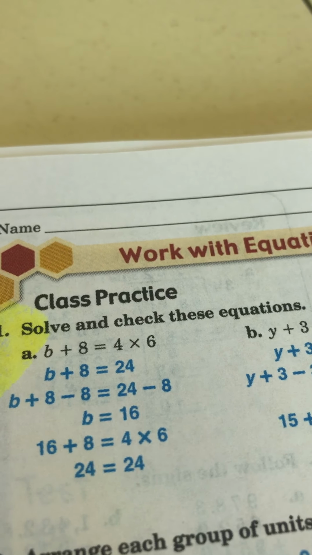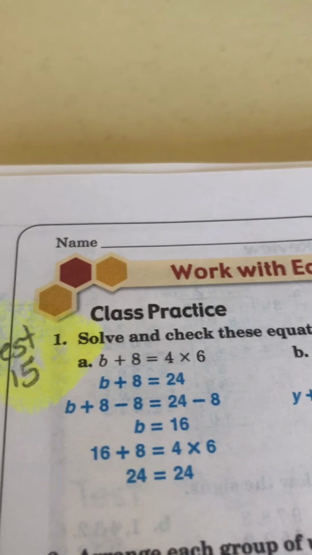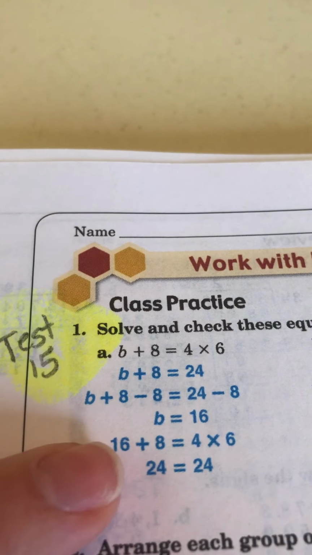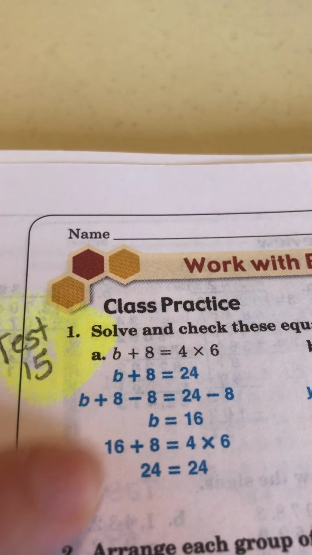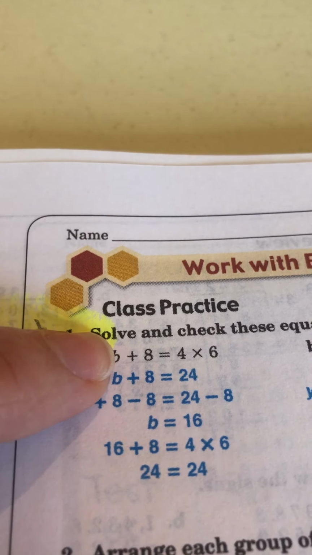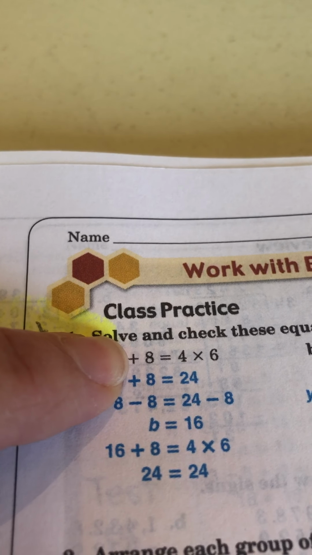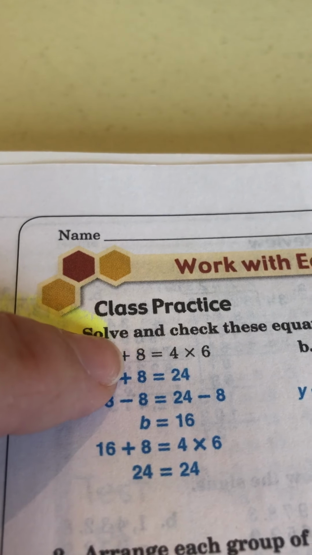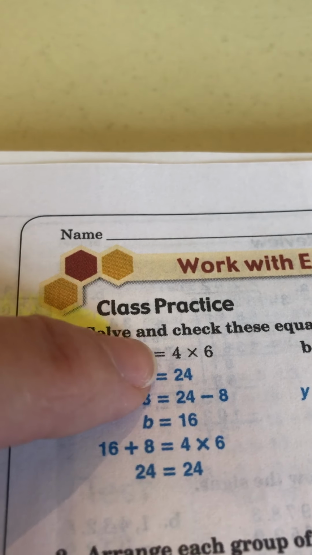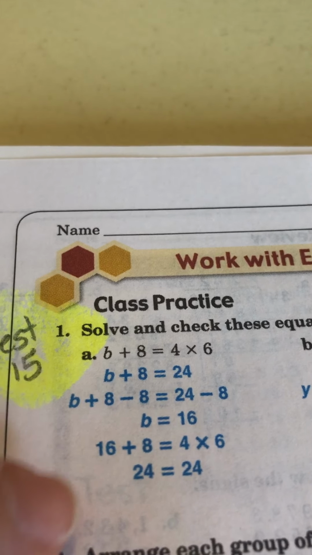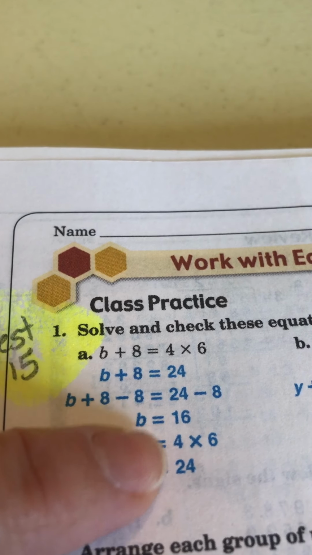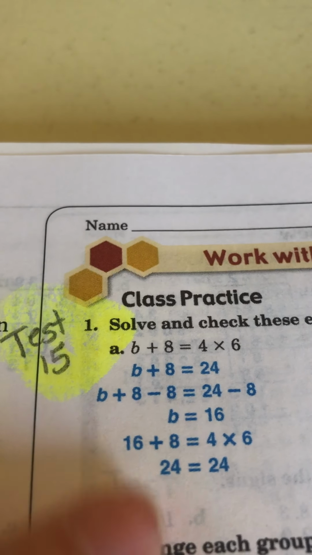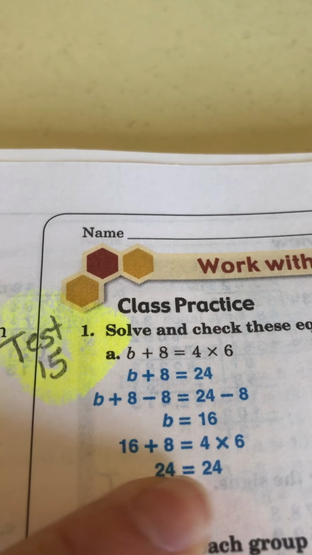When it says check these equations, I'm not sure if I made that clear yesterday, but basically you're just going back and at the top where you have the b, you're putting the 16 in there, okay? So you're going to copy everything just as you see it, but instead of putting a b, you're going to put a 16. 16 plus 8 equals 4 times 6. So 16 plus 8 is 24, 4 times 6 is 24, okay? So you know that n is correct because these two equal.